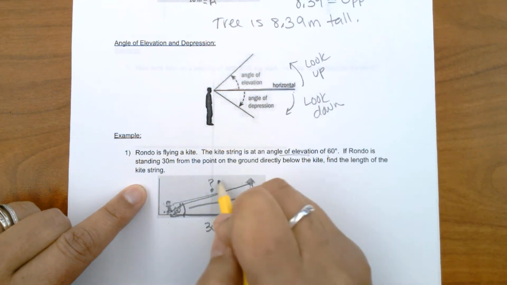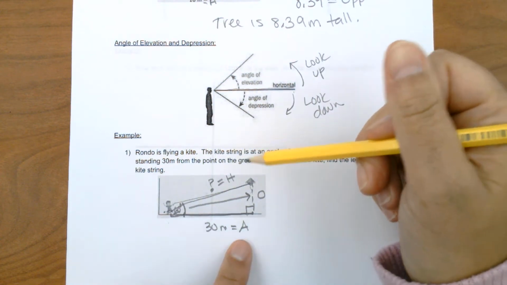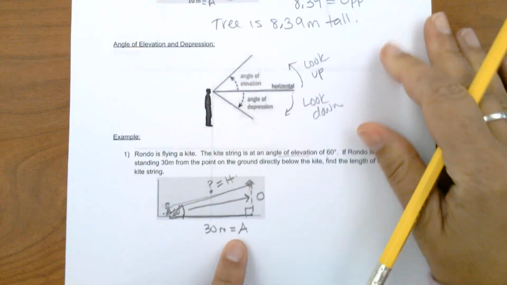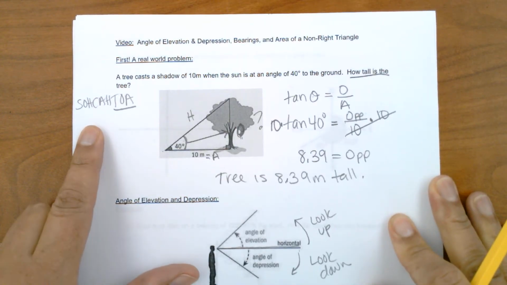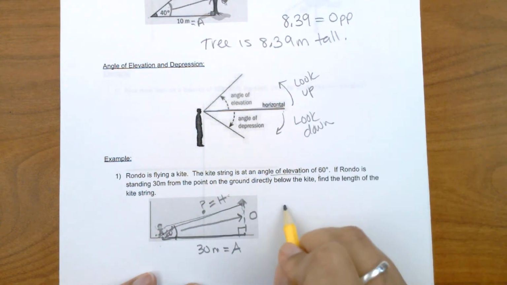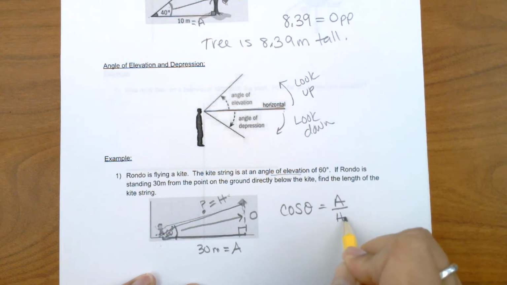Adjacent side, and now we know what we're looking for. We're looking for the hypotenuse. So what do we have? We have the adjacent and we need the H. So A and H. So we come back up here. Who's A and H? Hopefully you said cosine. Cosine is A and H. So we're going to go back down here. Cosine of theta equals A over H.